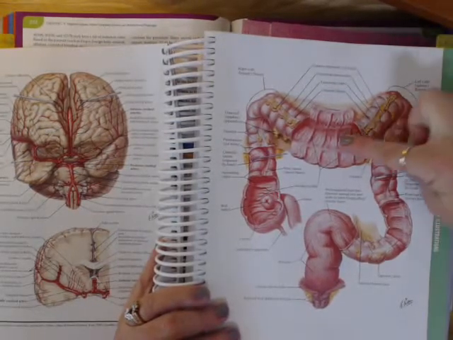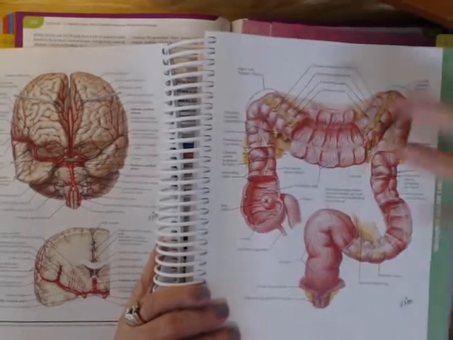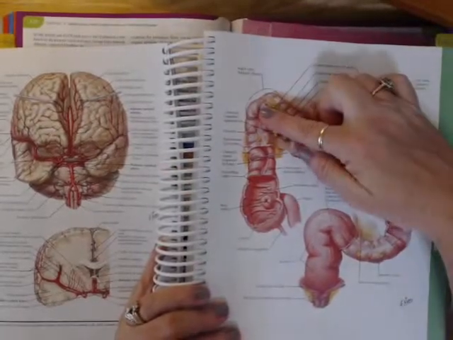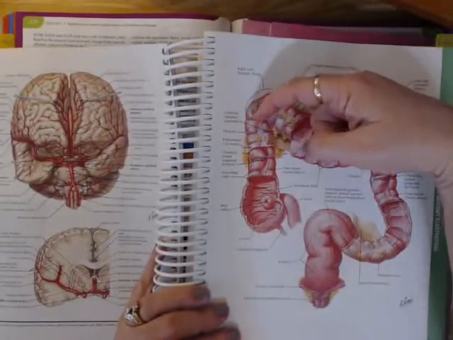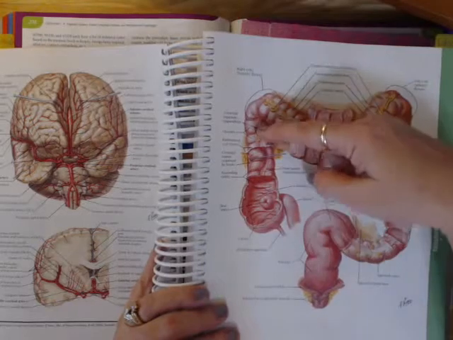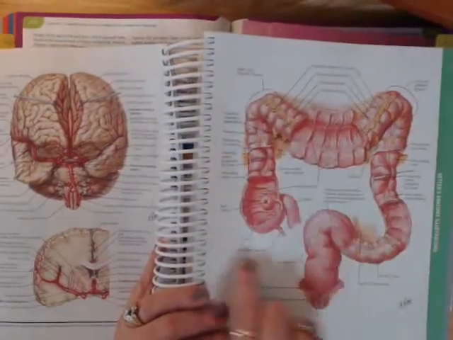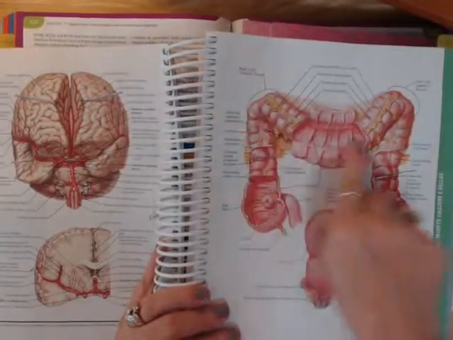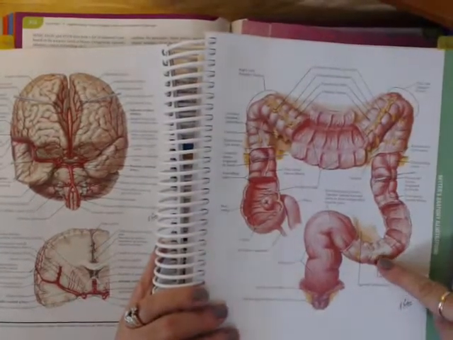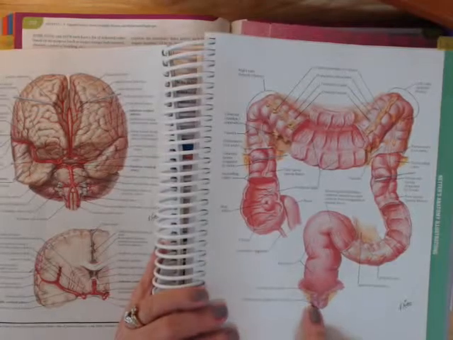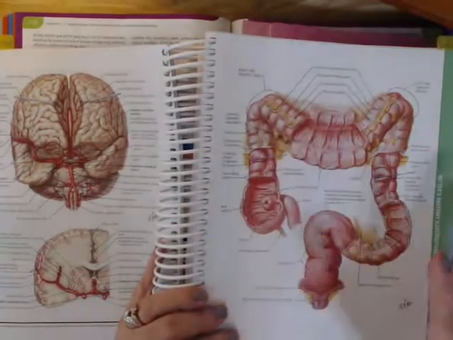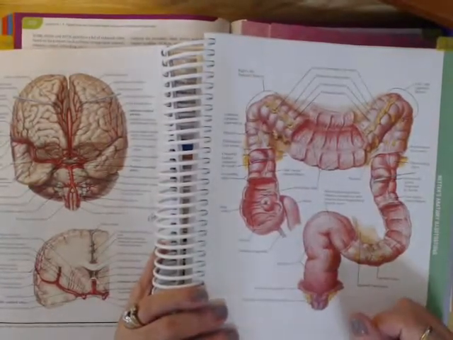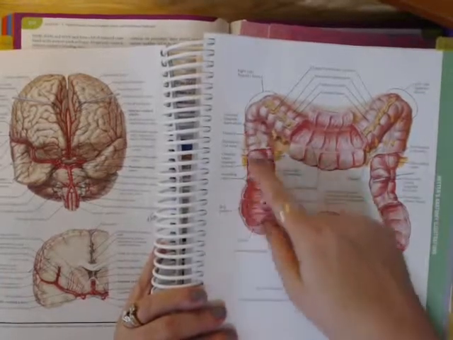Then you have your transverse colon, just going across, the horizontal part. Then you have your ascending colon, because if you do it opposite, it would be coming out this way. So you're going up here, you're going across, you're coming down. But when you work it from the anus, it's opposite. So that's why it sounds a little weird. But this is your ascending colon.